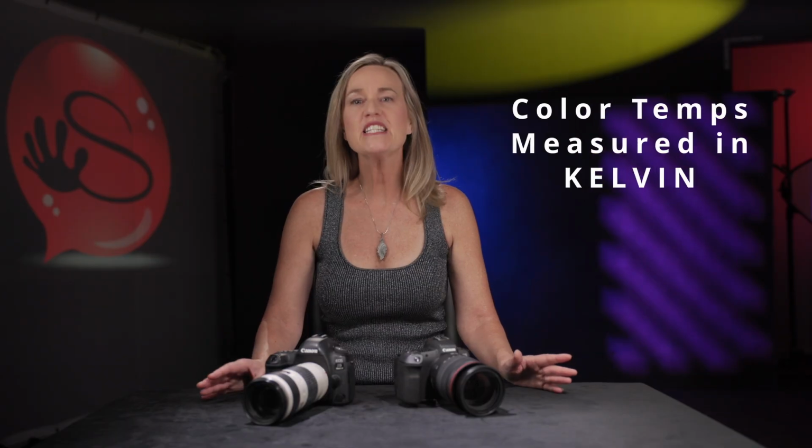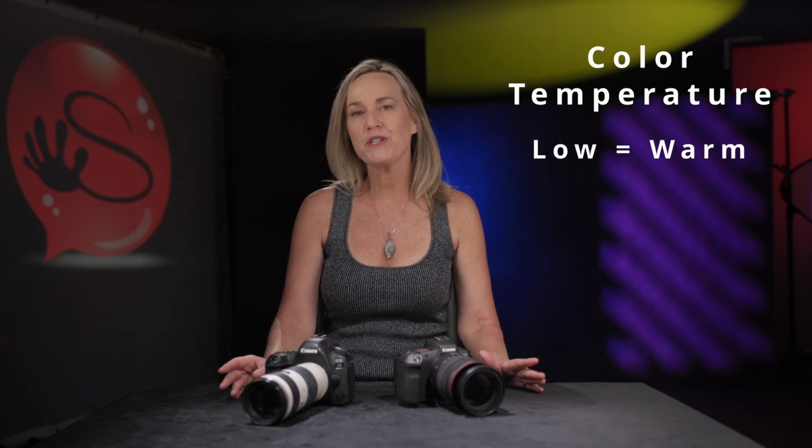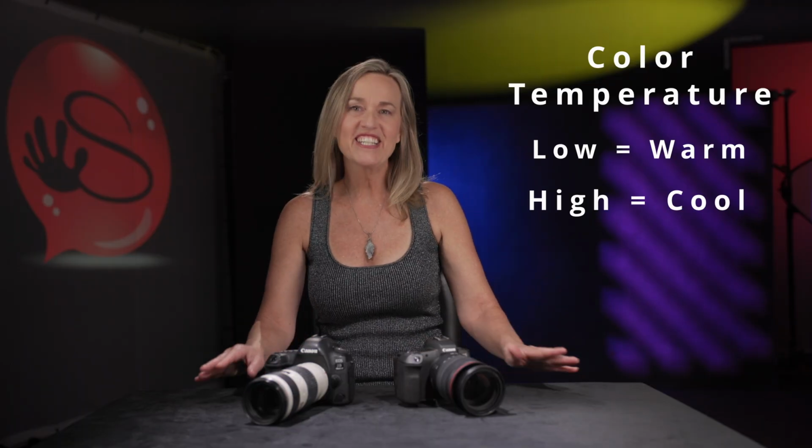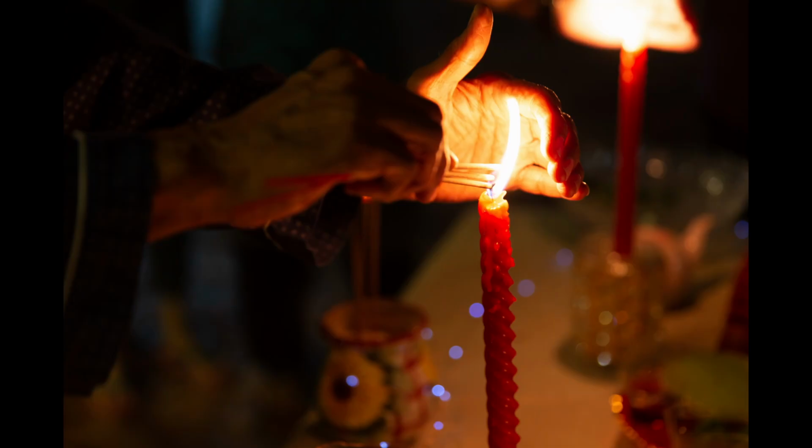Color temperature is measured in Kelvin, and different light sources have different temperatures. Lower numbers produce warmer tones, while higher numbers create cooler tones. Let's look at some common examples.